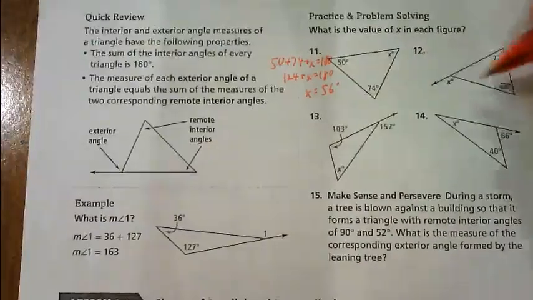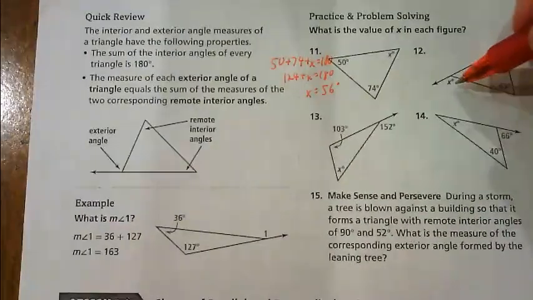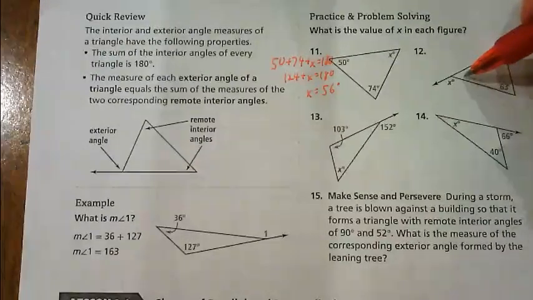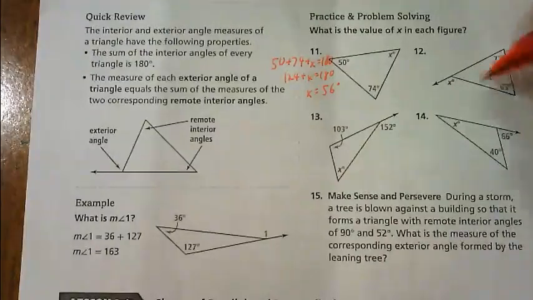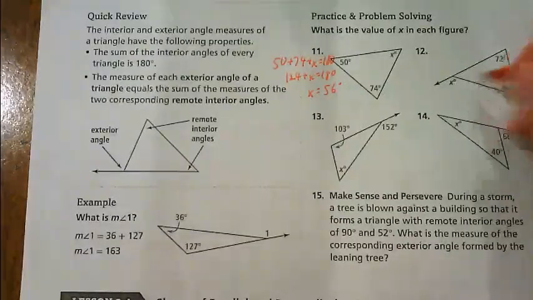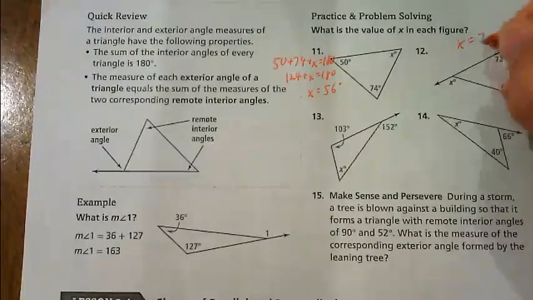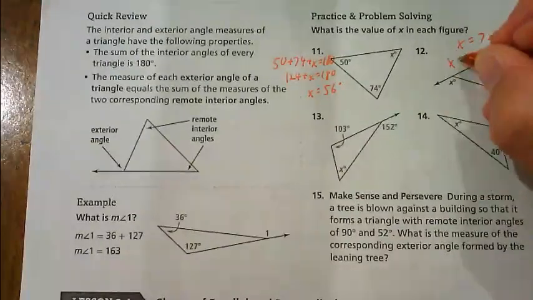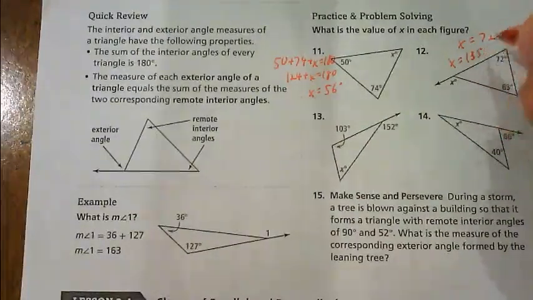On number 12, now we have an exterior angle. Again, the exterior angle is equal to the sum of the two remote interior angles. Well, this angle is next to it, so it's adjacent. That doesn't work. These two are remote. They're far away from the original angle. So add these two together, and you should get x. So x equals 32 plus 63. X is 135.